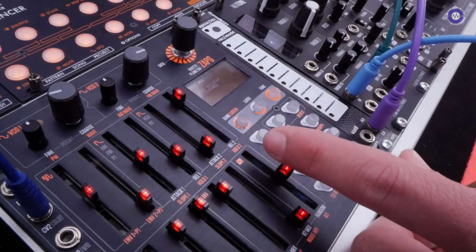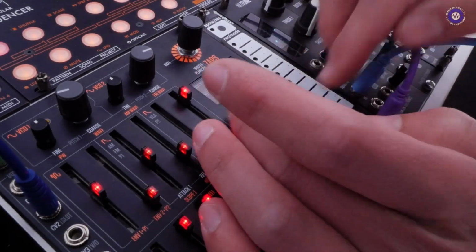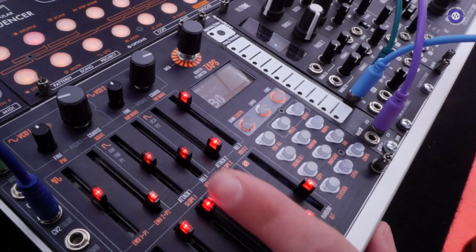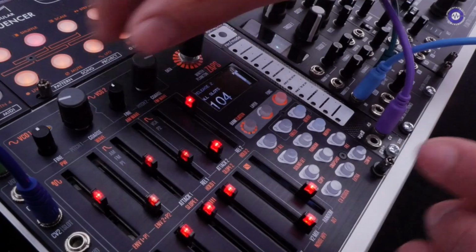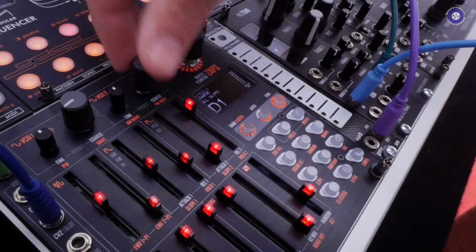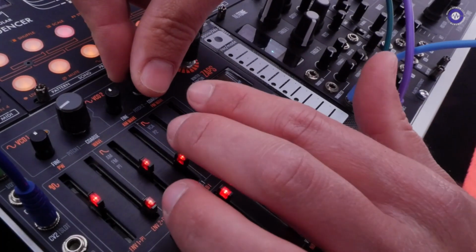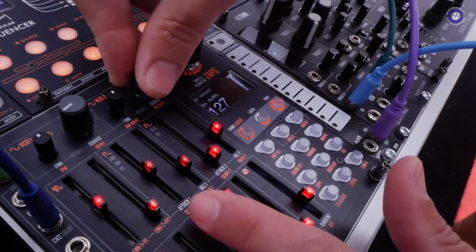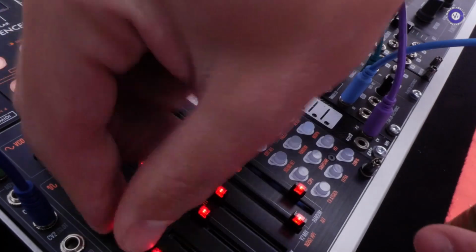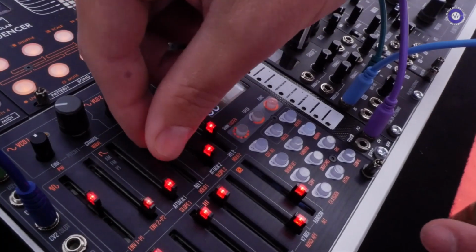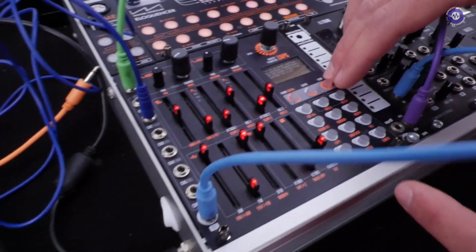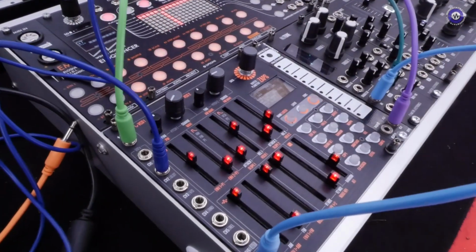So you can affect all the slots or only some of them. That's pretty much it, I think.